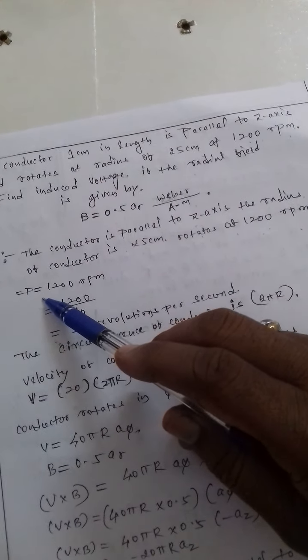dl is equal to dz az, parallel to z axis. So that the EMF induced is equal to closed integral E dot dl is equal to closed integral V cross B dot dl, which is minus 20πr az dot dz az. EMF is equal to minus 20πr dz.